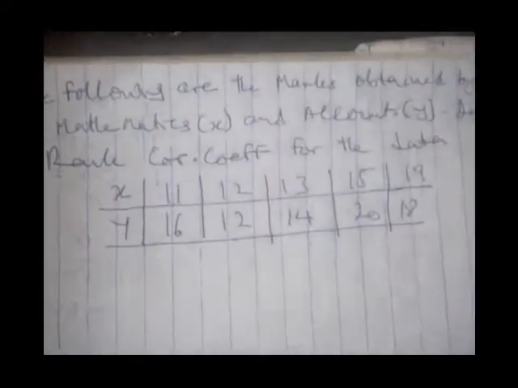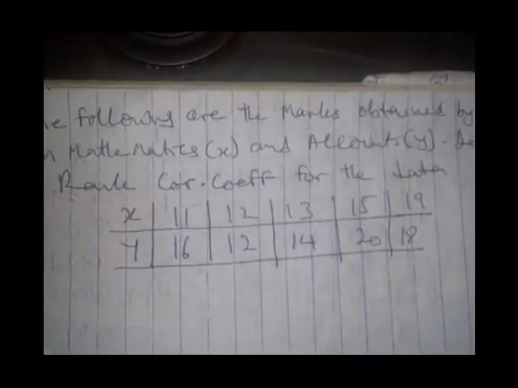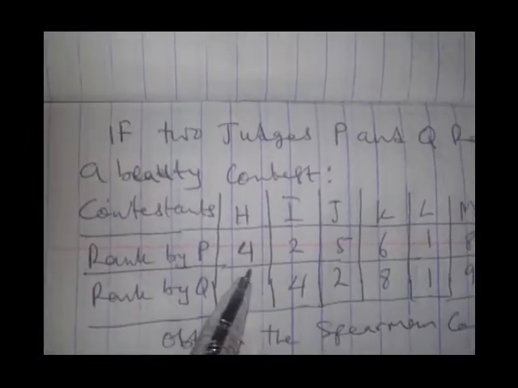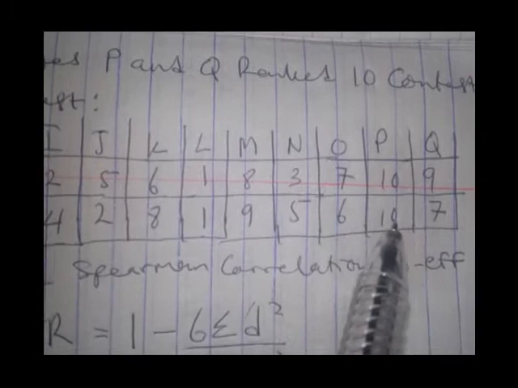So let's go to the next question. In the next couple of minutes, we'll treat another aspect of ranking. So we have another question here. The difference between this question and the one we did earlier is that in the earlier question, we were already given the results by the judges. That's the rank results, or we can say observation from the judges.